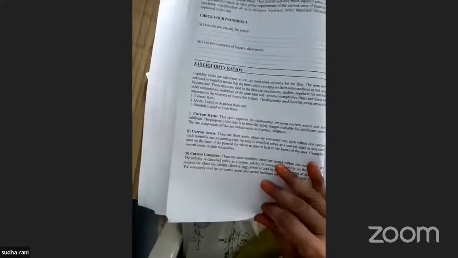Now coming to the classification of ratios. Ratios may be classified on the basis of importance, primary and secondary ratios; on the basis of source, meaning from where you are taking the information, profit and loss account or balance sheet; or on the basis of nature of items, like current assets and current liabilities, capital, or sales. The major classification is into 4 types.